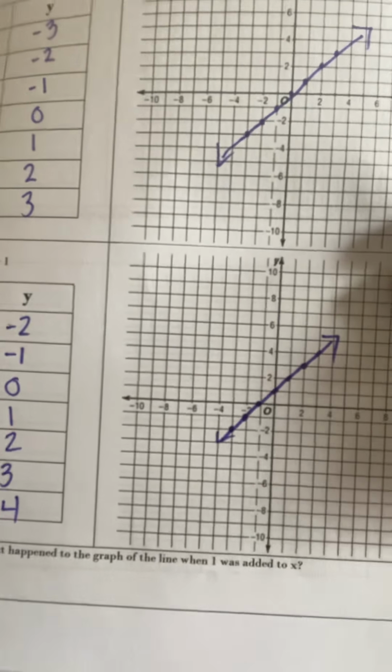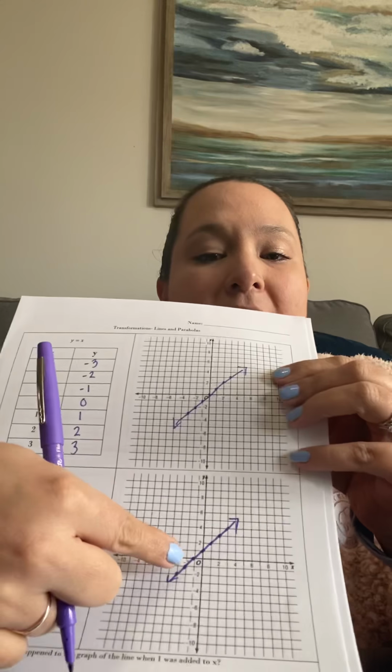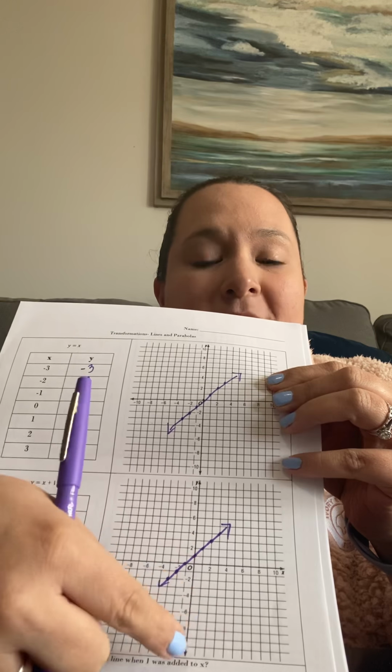All right, so I end up with a line that looks like this. And the question below says, what happened to the graph of the line when 1 was added to x? So notice, originally, this goes through the origin. Now, this is 1 above, so it shifted up 1. So I'm going to write that down. The line moved up 1.